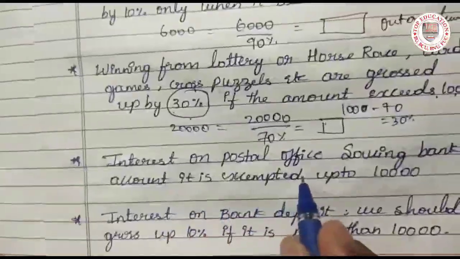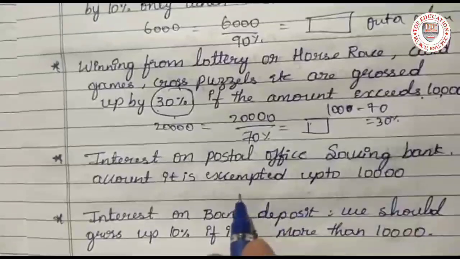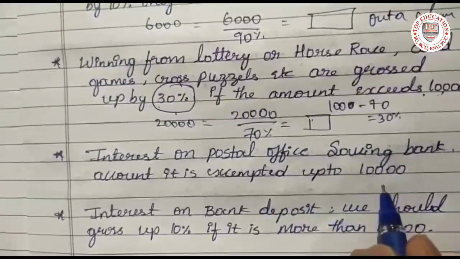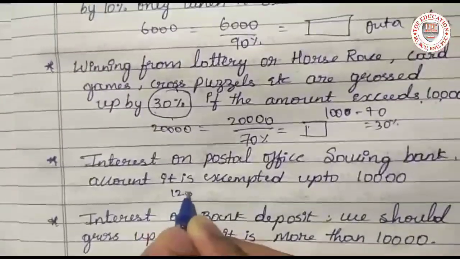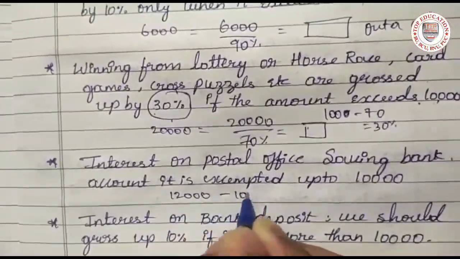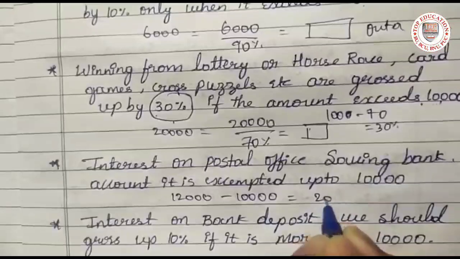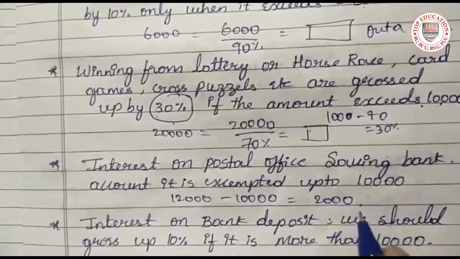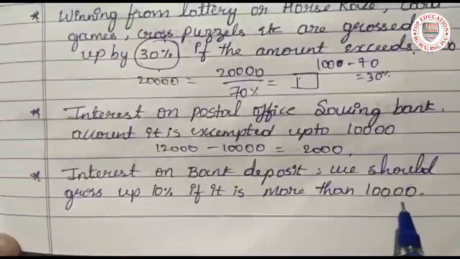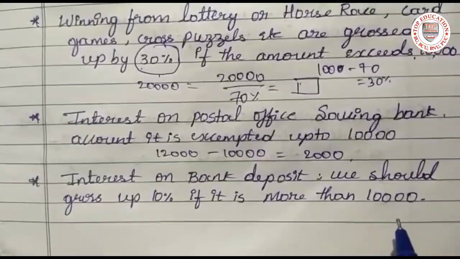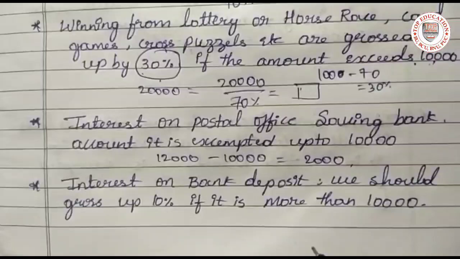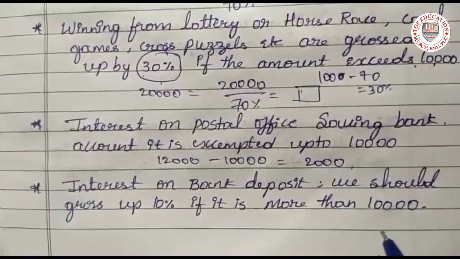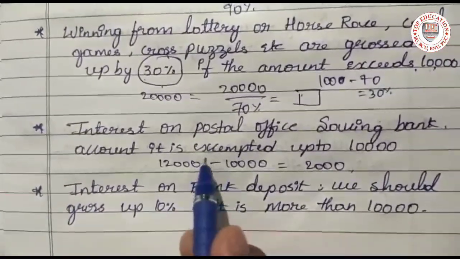Next, interest on post office savings bank account is exempted up to 10,000. For example, in the question if they give 12,000 rupees, we should deduct the 10,000 and we should take only 2,000 rupees. Next, interest on bank deposit, we should gross it up by 10% if it is more than 10,000. If it is less than 10,000, we'll take it directly, or if it is more than 10,000, we'll gross up like what we have done previously.